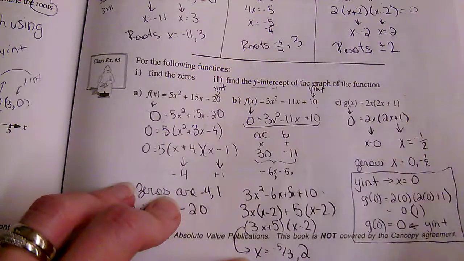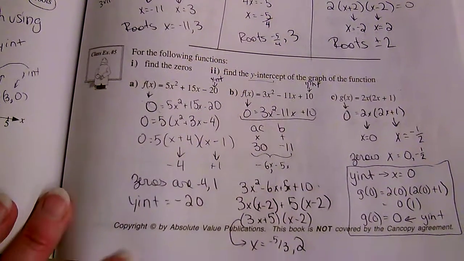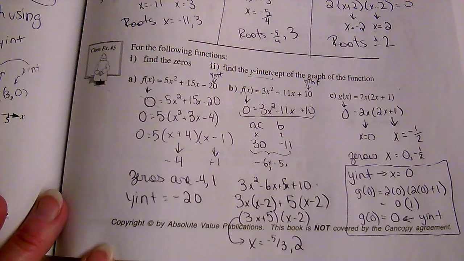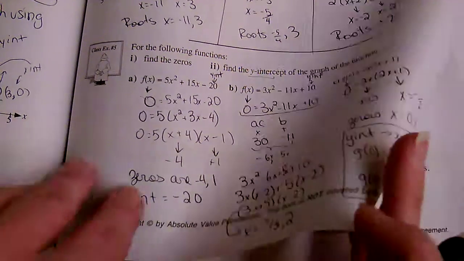All right? Okay, so hopefully there were no main problems there. Help each other out, of course.